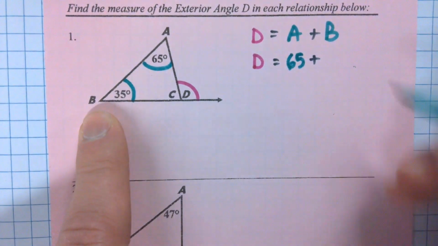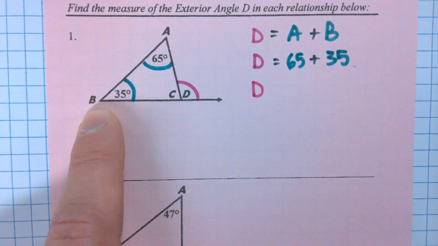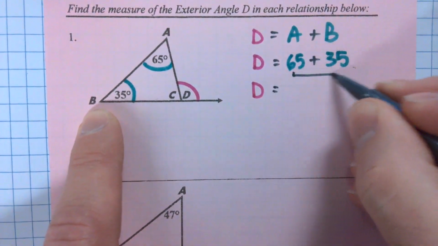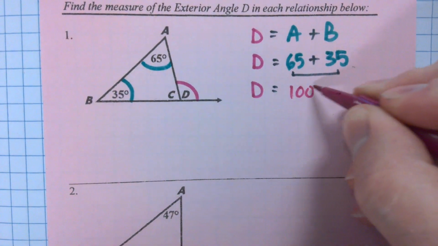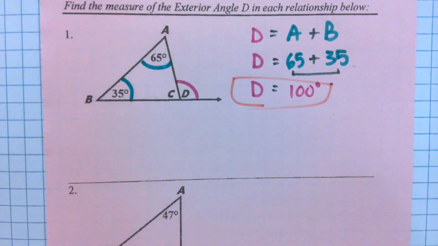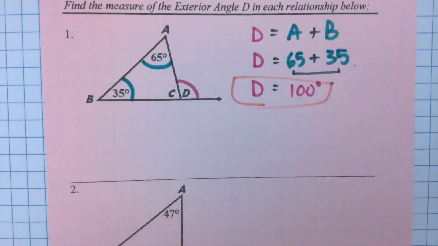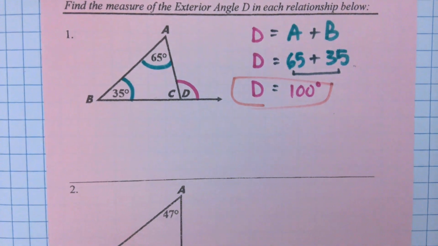What can I plug in for B? 35. What is 65 plus 35? 100. And there's my answer. D is equal to 100. That's it.